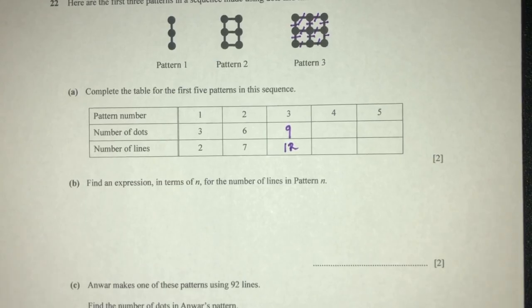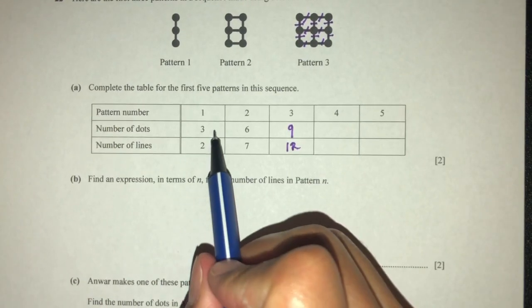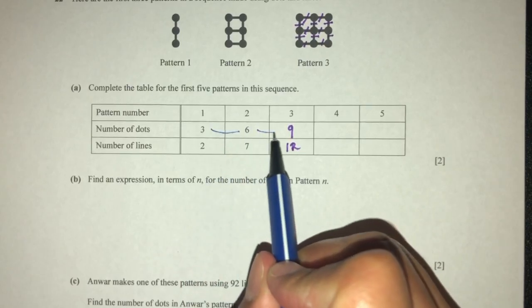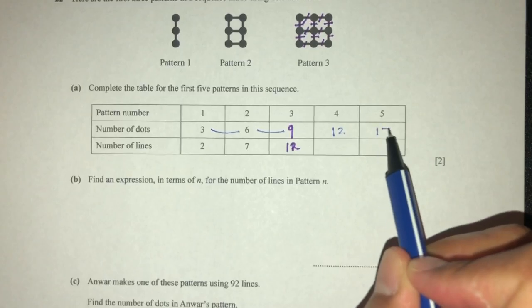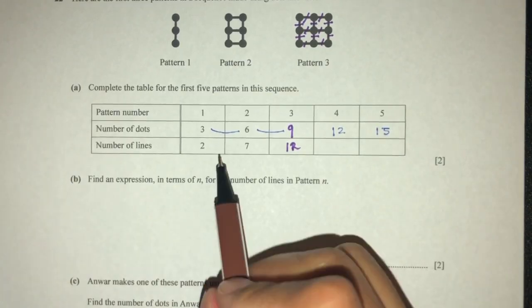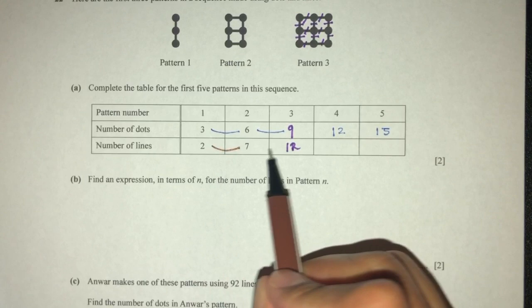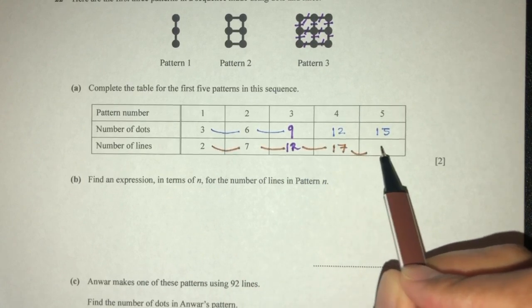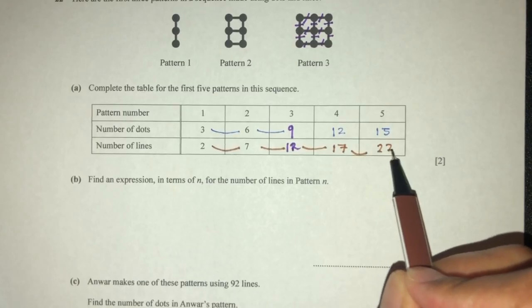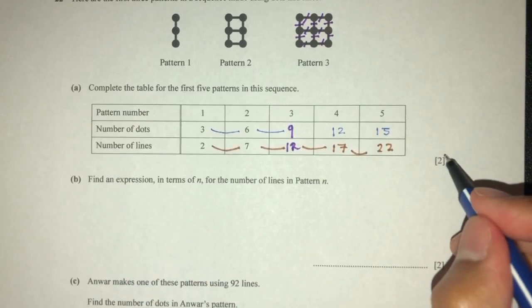Now we have to complete the 4th and the 5th. We can find those 2 by using observation. Every time the dots are increasing by the same amount, which is plus 3, plus 3. So plus 3, that should be 12, plus 3, that should be 15. The lines are increasing by the same amount as well, plus 5, plus 5, plus 5: that should be 17, plus 5, that should be 22. That completes part A, the table.